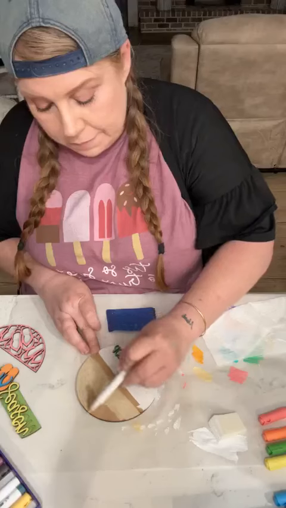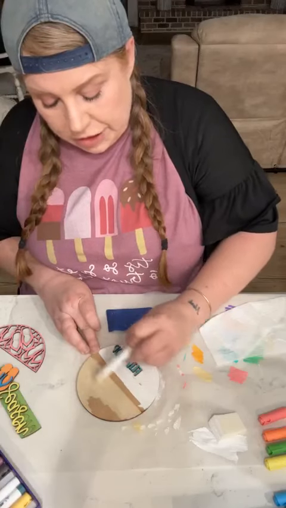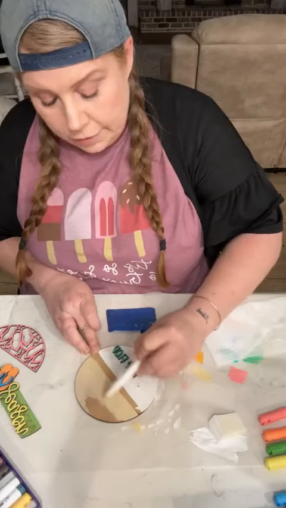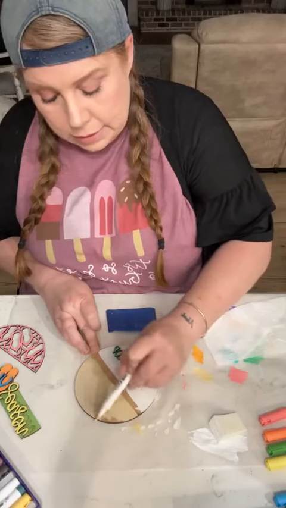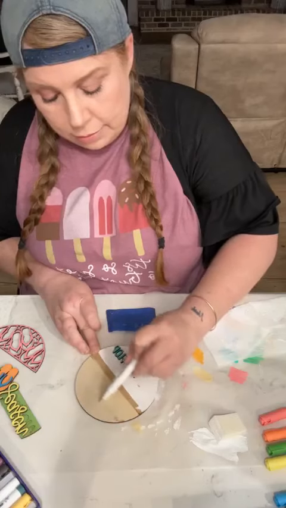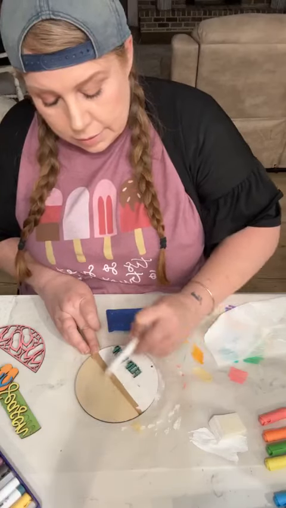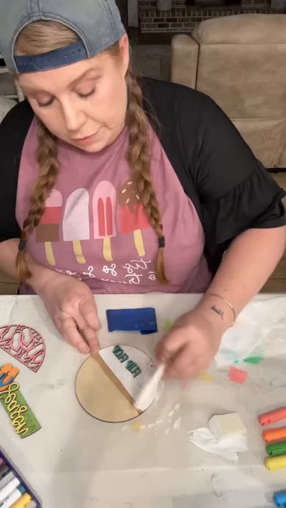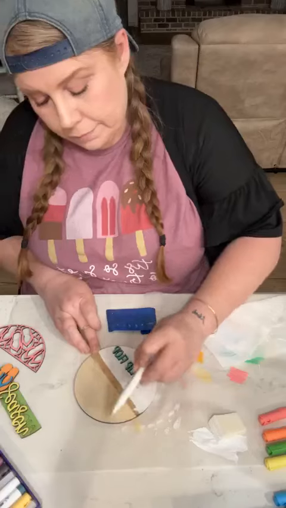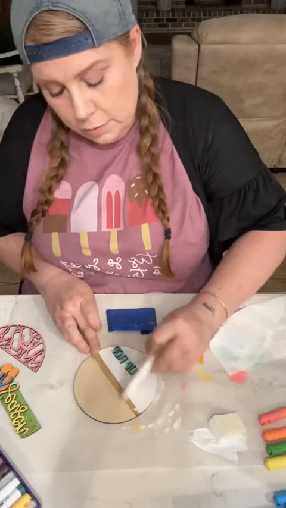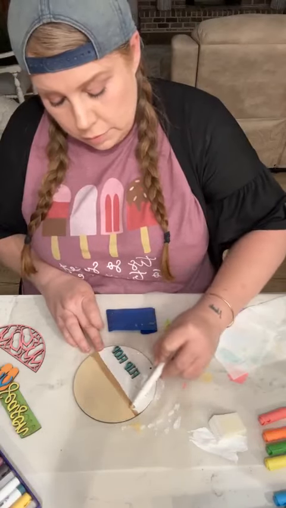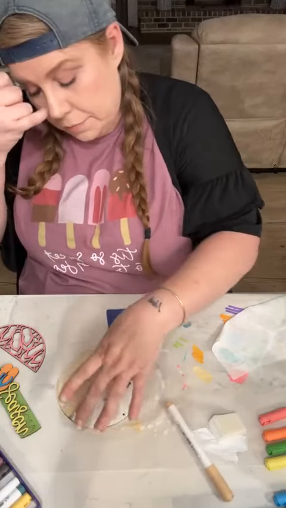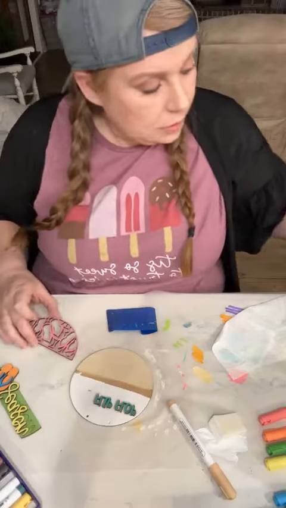We're getting creative here. So right now I have the Tweety Birds in the laundry room on the shelf. And I want to change that. I don't really know what I'm going to put in there, but we'll see. Cute. Let's try it.